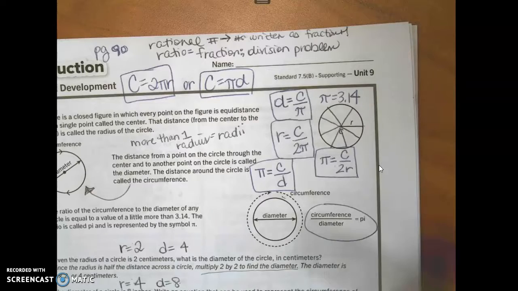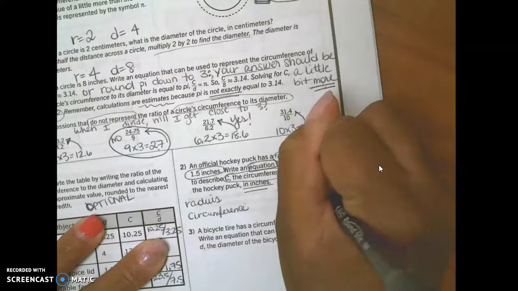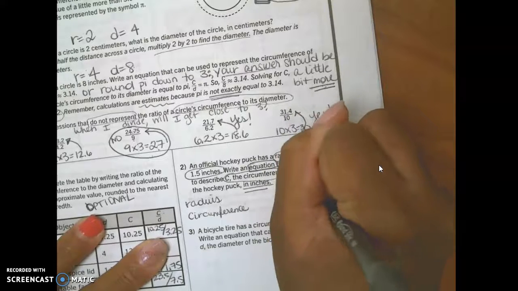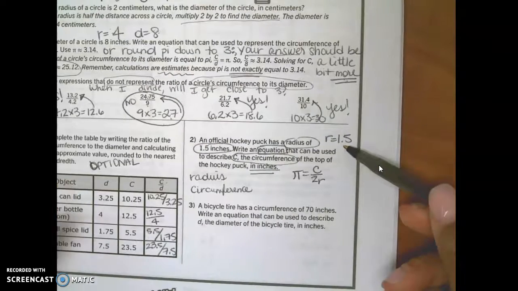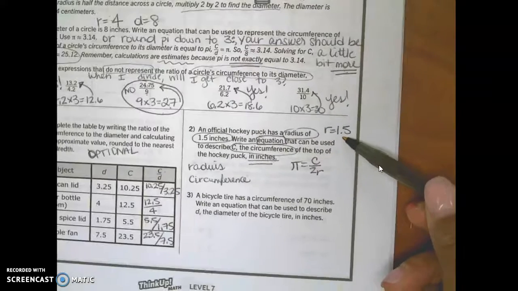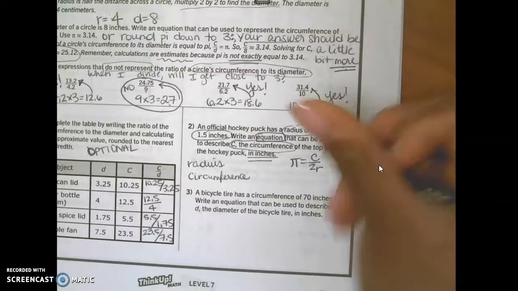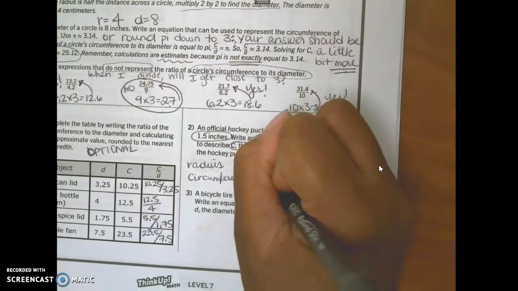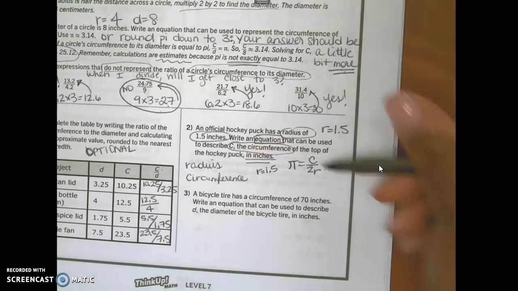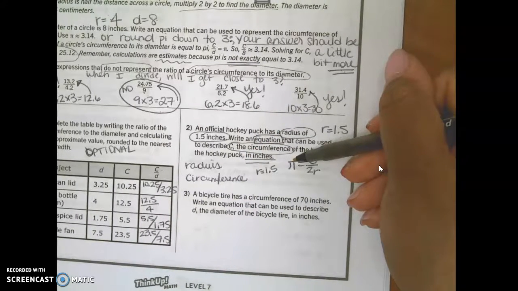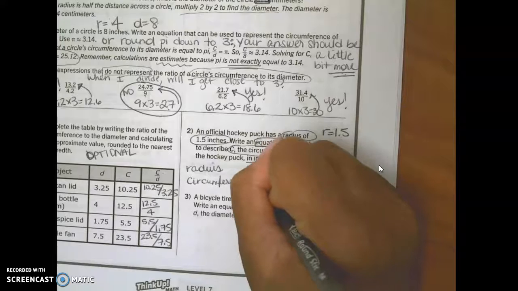Pi equals C over 2R. Sure, let's do it. Pi equals C over 2R. So, what do I know? What do I know? R is 1.5. And what else do I know about my equation here? Do I know this guy? Pi is 3.14.